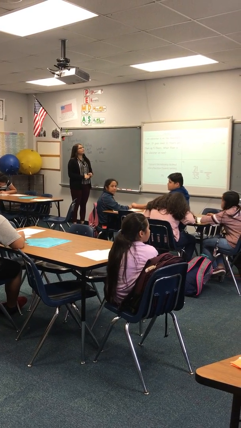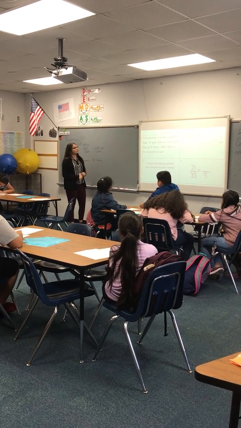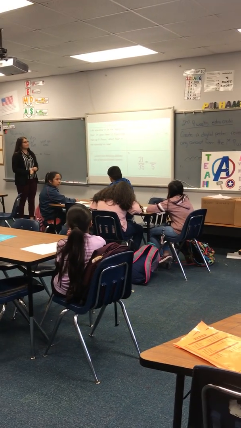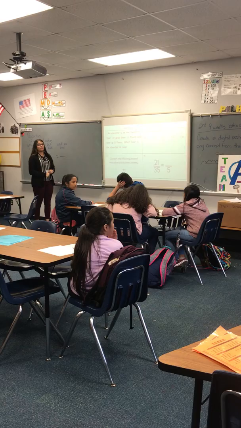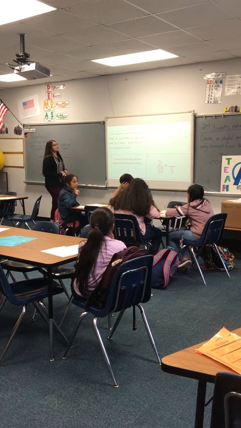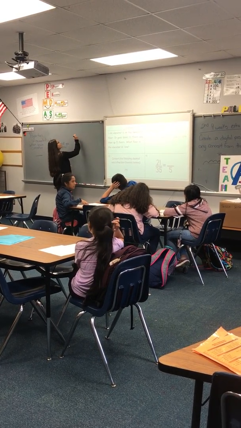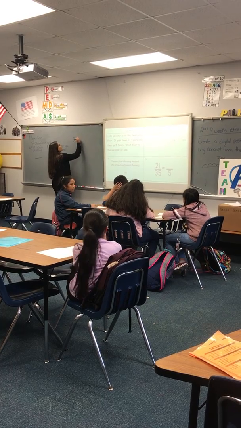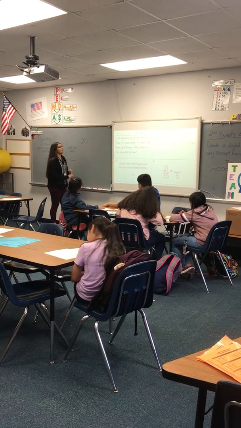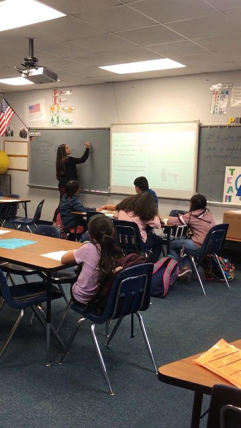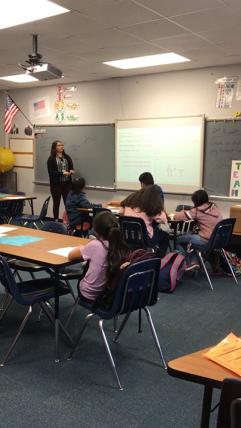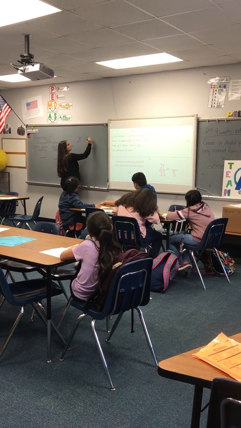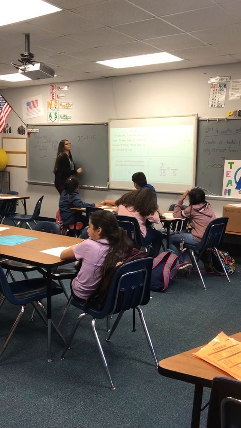An elevator is on the 12th floor. It goes down 11 floors and then up 5 floors. What floor is the elevator on now? So it says the elevator is on the 12th floor, so I'm going to start off with 12. If I go down 11 floors, that means I'm going to subtract 11. And then up 5 floors means I'm going to add 5.